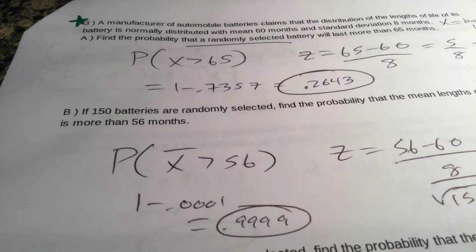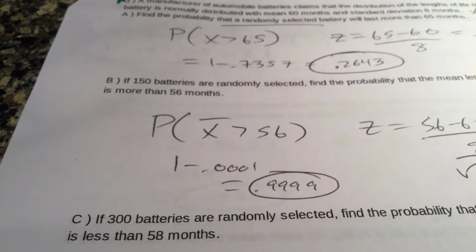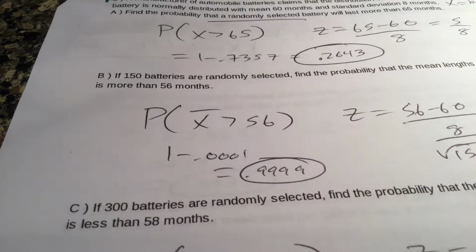Now we have 150 batteries that are selected. What's the probability that the mean lengths of their lives is more than 56? So I want to know the probability that x bar is greater than 56. It should be a great probability, a great chance. If the mean life is 60 months, I want 150 of them. What's the probability that the average of 150 is better than, way below average? I mean, it's about 1. 56 minus 60, 8 divided by the square root of 150. All right, you get negative 6.13. That is off the z chart, so just call it 0.0001. I want to be better than that. I want to be greater than, so 1 minus that.